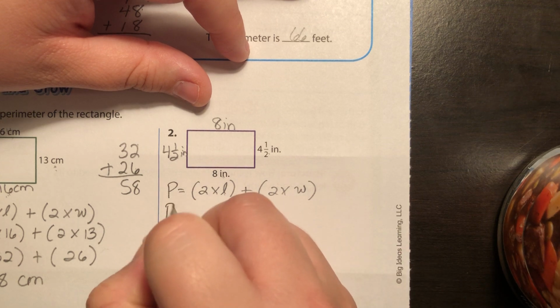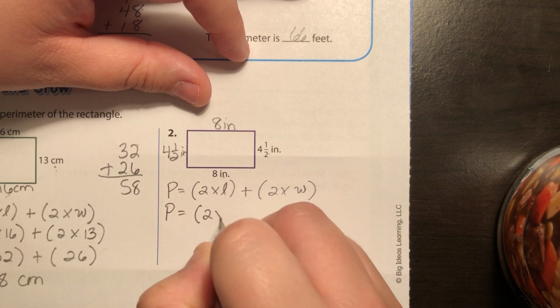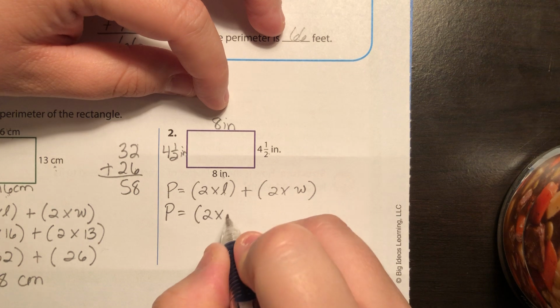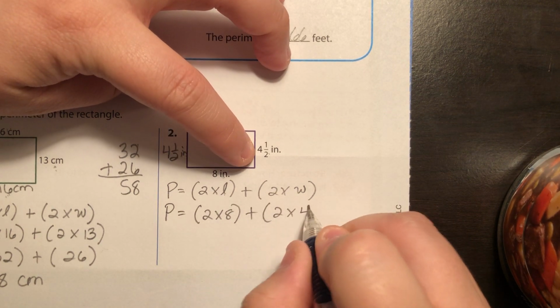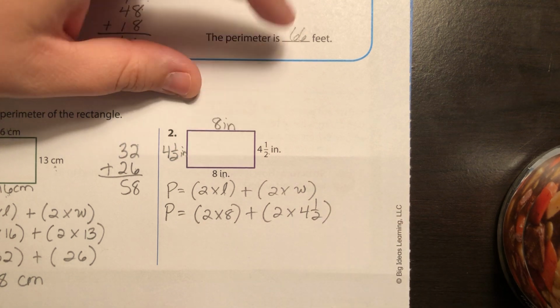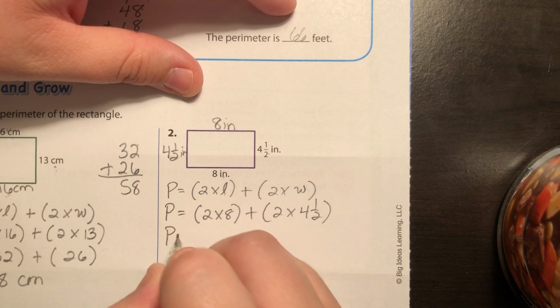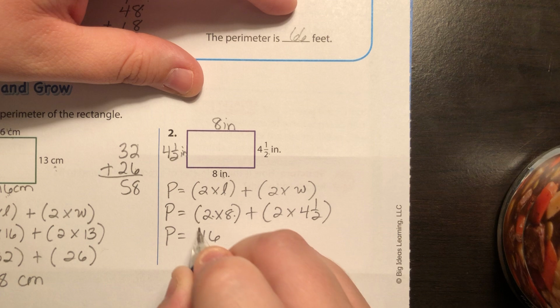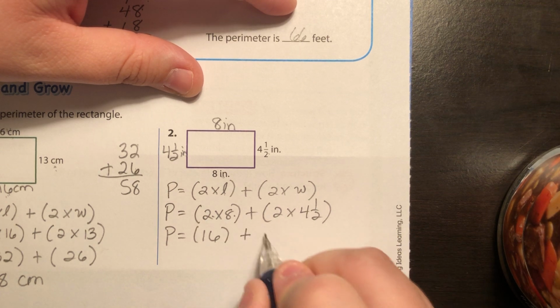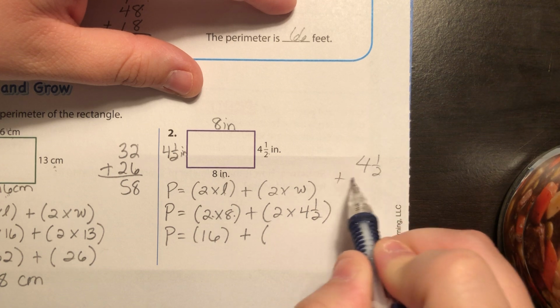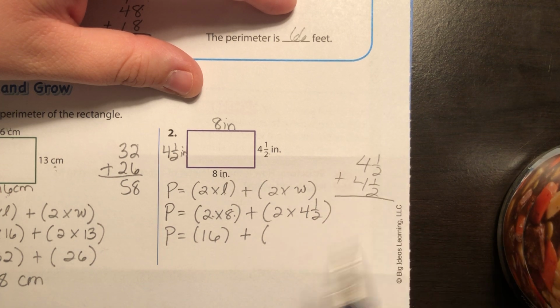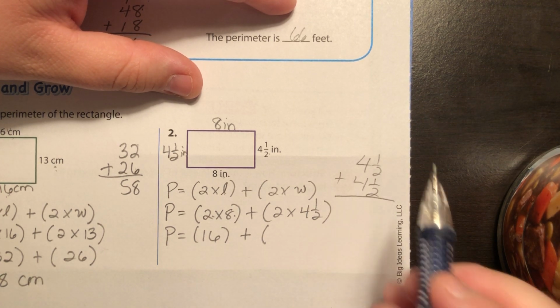Now, perimeter equals 2 times whatever the L is, which is the top and bottom, so 8, plus 2 times whatever the width is, which is 4 and a half. No panicking. So perimeter, 2 times 8 is 16, plus 2 times 4 and a half. So it's like saying 4 and a half plus 4 and a half, right? Because that's 2 times. That means adding them together.